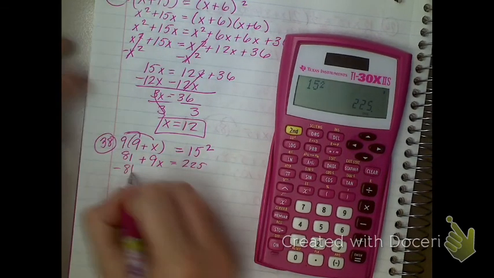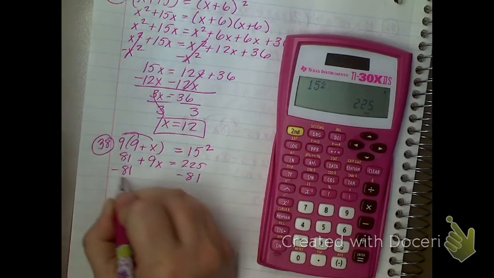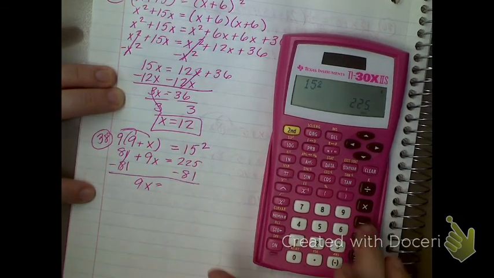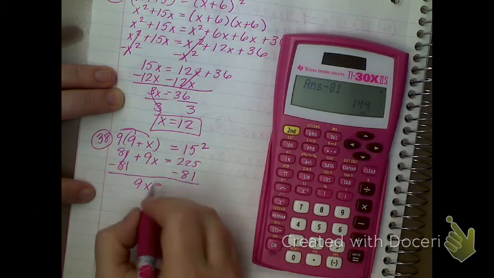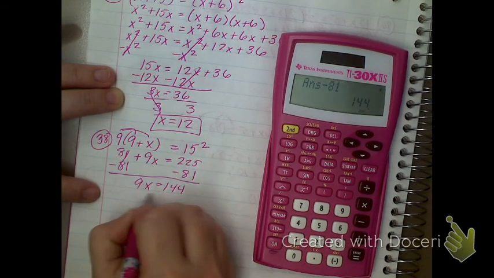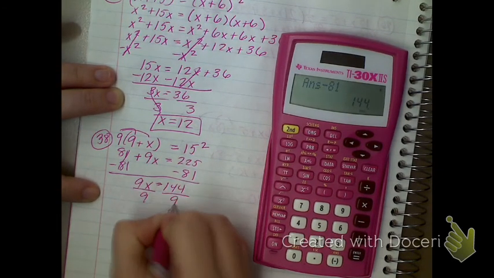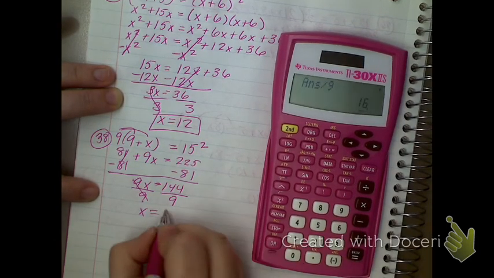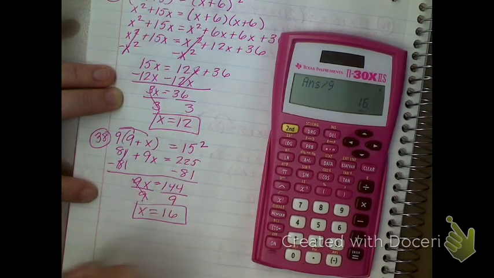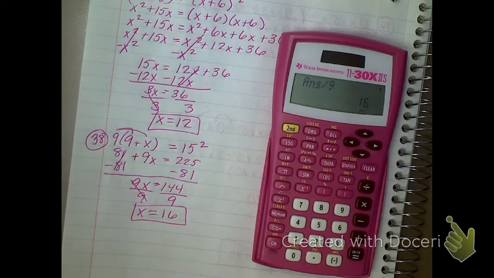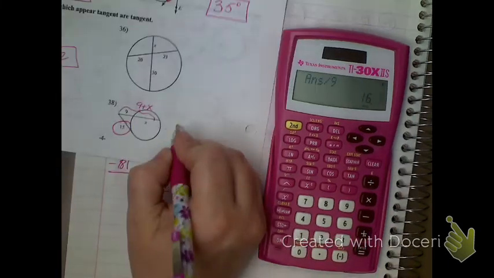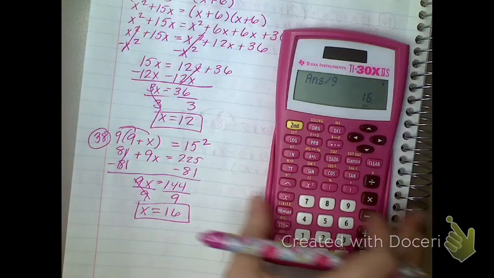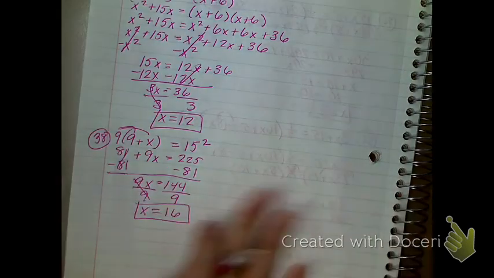Subtracting 81, that means 9x equals 225 minus 81, which is 144. Divide by 9, and x equals, I think it's 16. Yep, there's my answer for number 38. So jumping ahead again, because it's the same type of problem, I get x equals 16. Okay. All right, number 36.